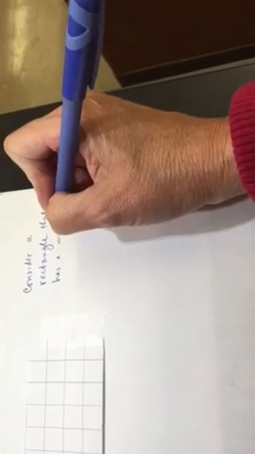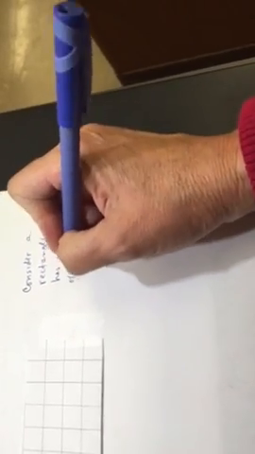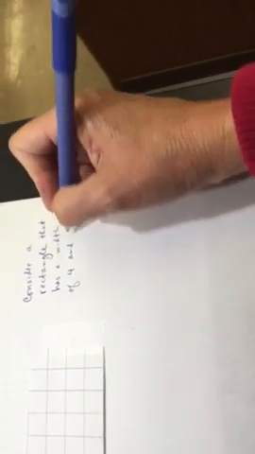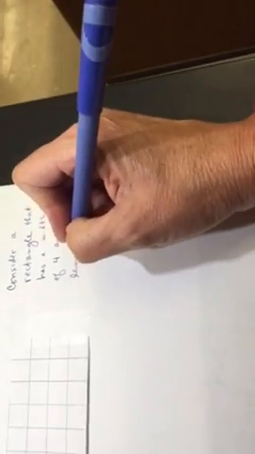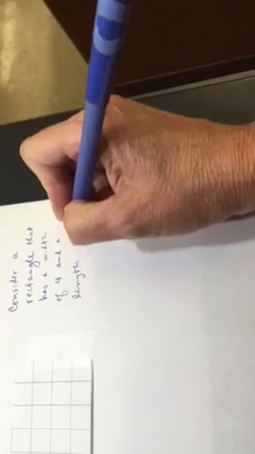Consider a rectangular array that's 4 by 8. Consider a rectangle that has a width of 4, whatever, and a length of 8.